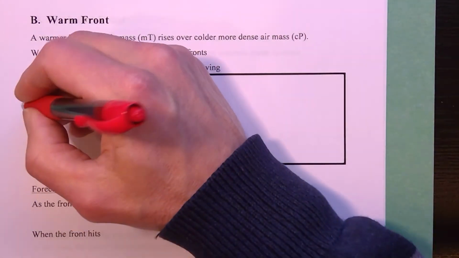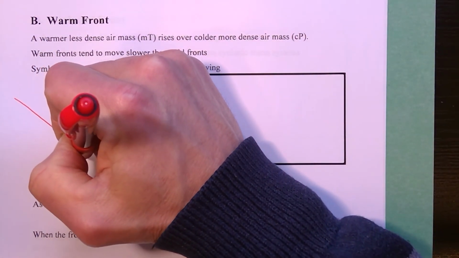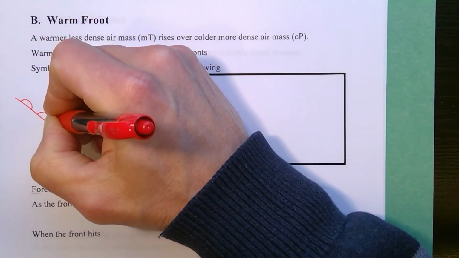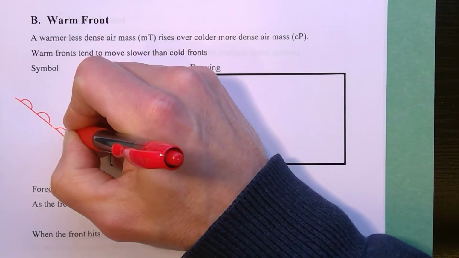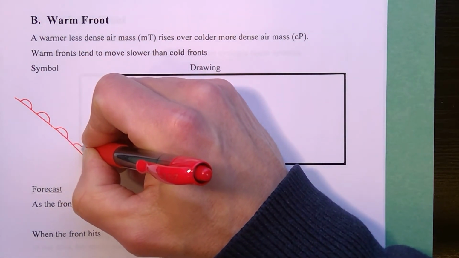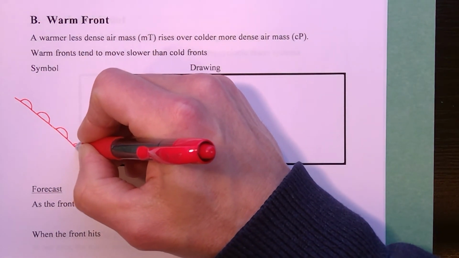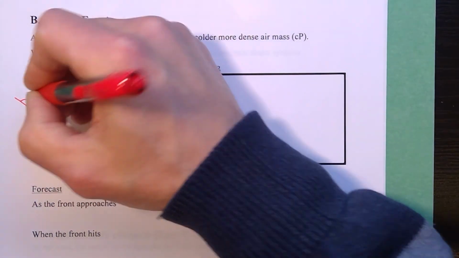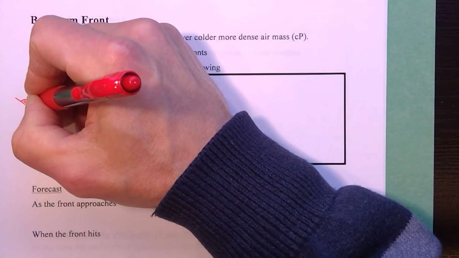A warm front symbol is a line, and instead of having triangles on one side, you're going to have sort of half circles or semicircles on the other. Those circles are on the side where the air mass is going to be moving.